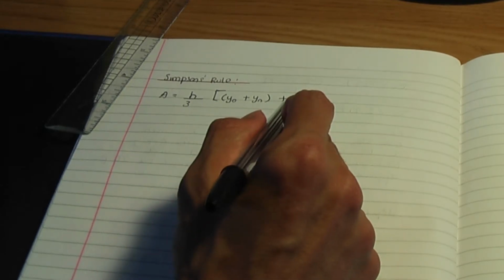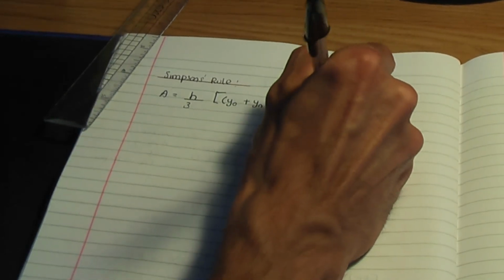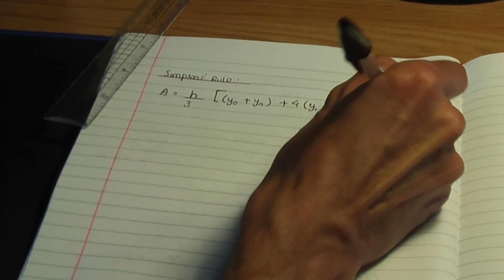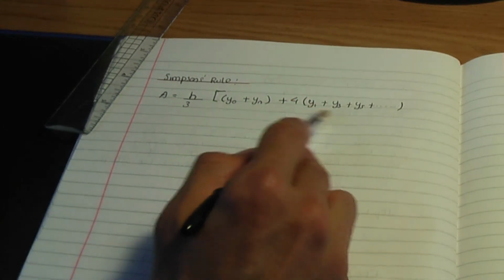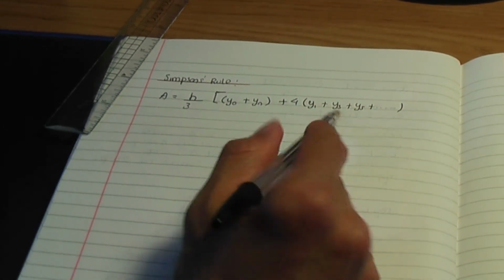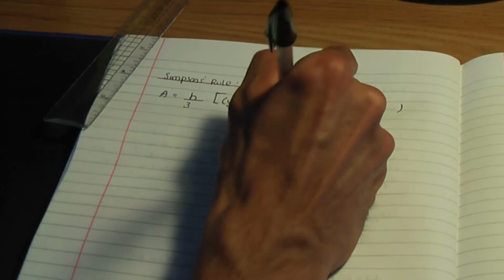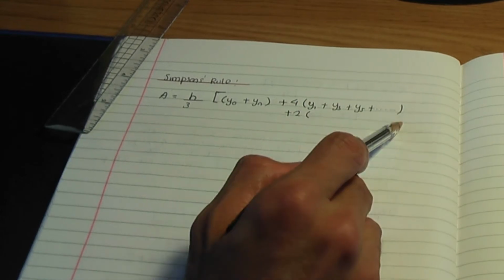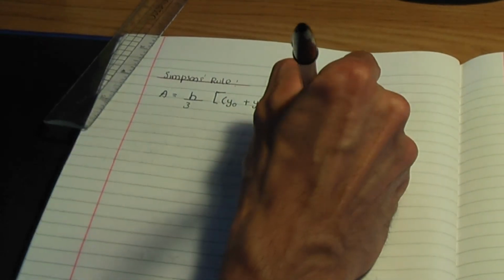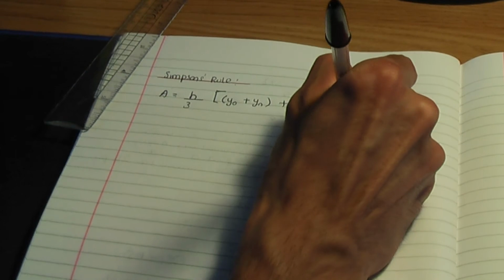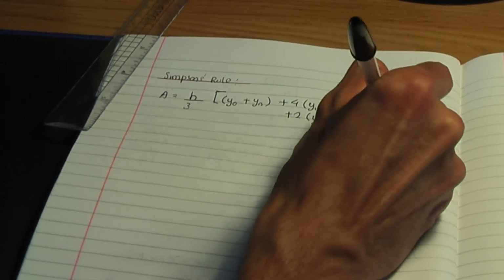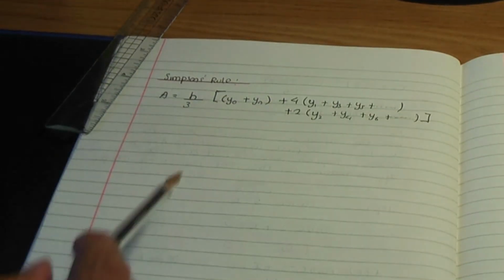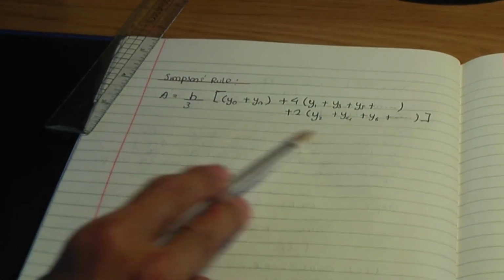The sum of the odd y values means y1 plus y3 plus y5 and so forth. Again excluding the first and last y values, plus 2 times the sum of the even y values, again excluding first and last. Even means y2 plus y4 plus y6 and so forth. So that is the formula for Simpson's rule.